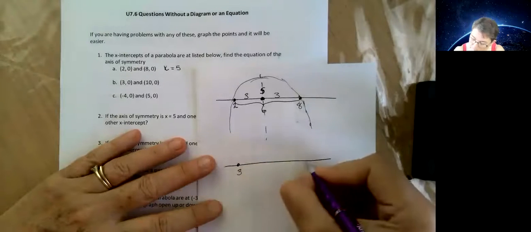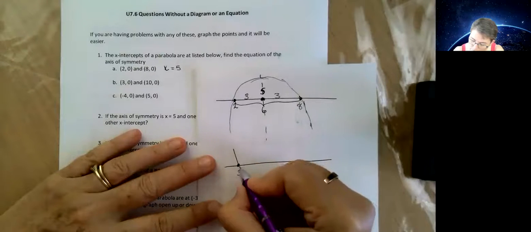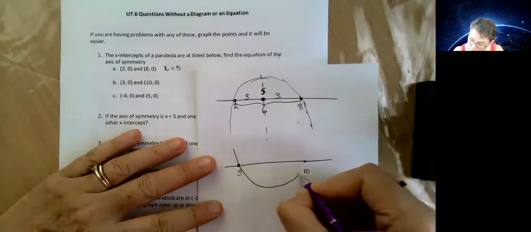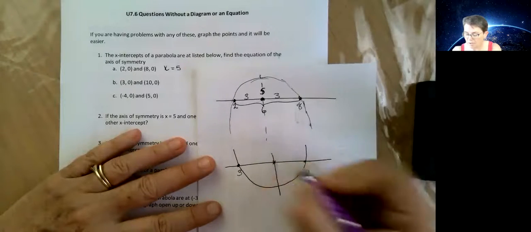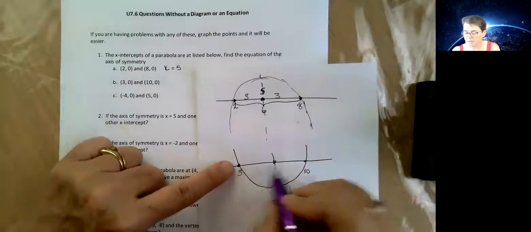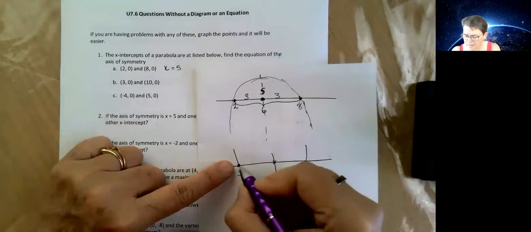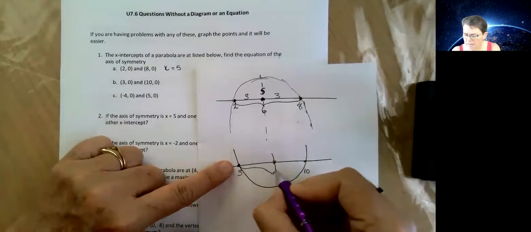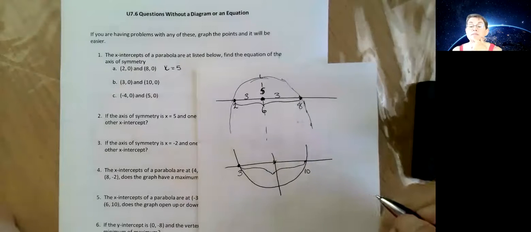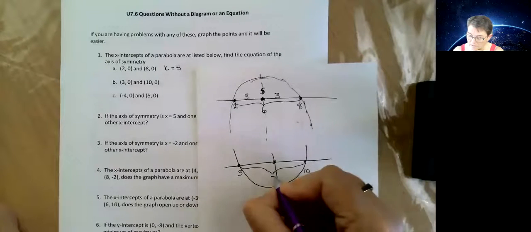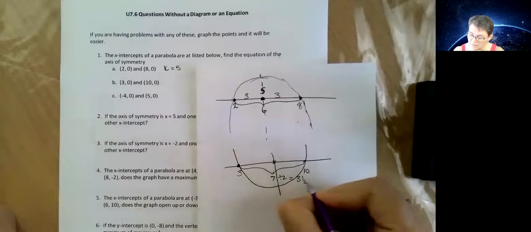There's 3 and there's 10. I'll draw my parabola going like this. So somewhere in the middle is the point I want. From 3 to 10, that's a distance of 7. And half of 7, 7 divided by 2, is 3.5.